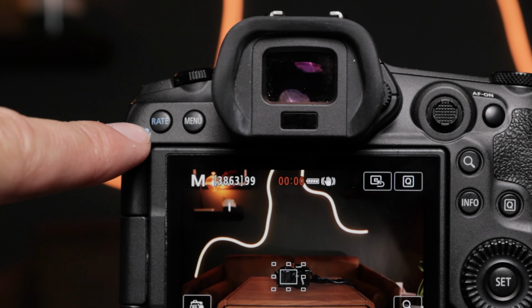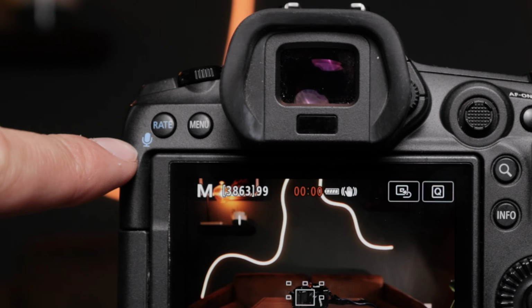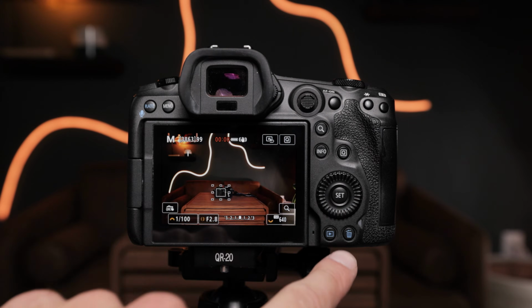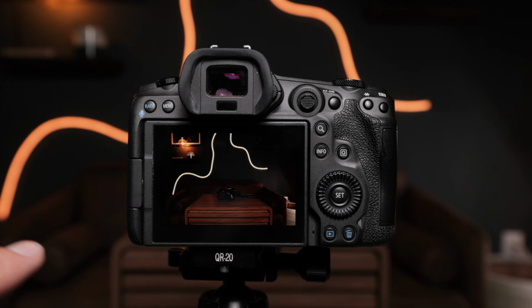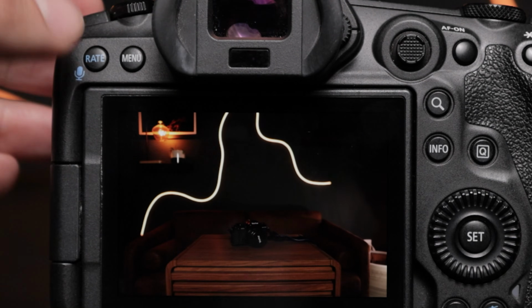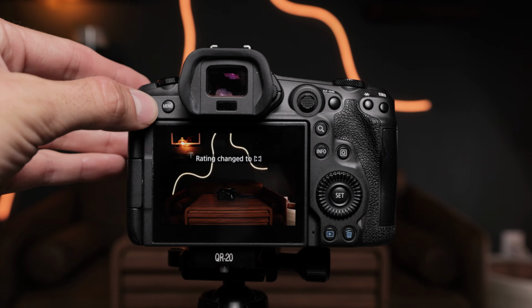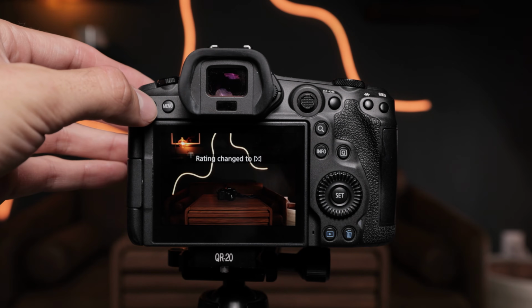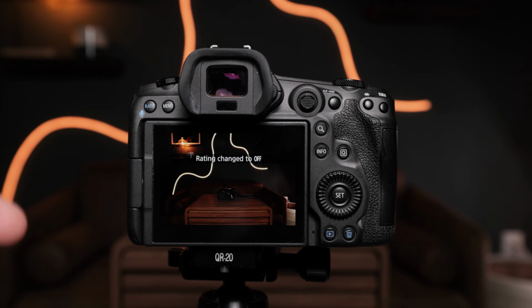The first button you have is a rate button, and it also has a microphone symbol next to it. So what that does is it allows you to rate a photo you take with your camera. So I have a photo here of what it sees in front of me. If I hit it once, you'll see that it rated it 1 star. You can also rate it 2, 3, 4, and 5 stars. After that, it'll have no rating, so it turns it off.